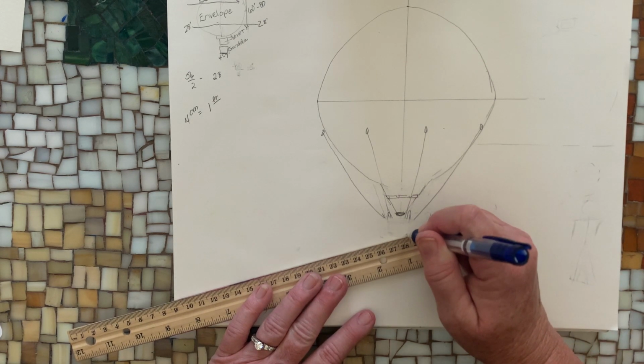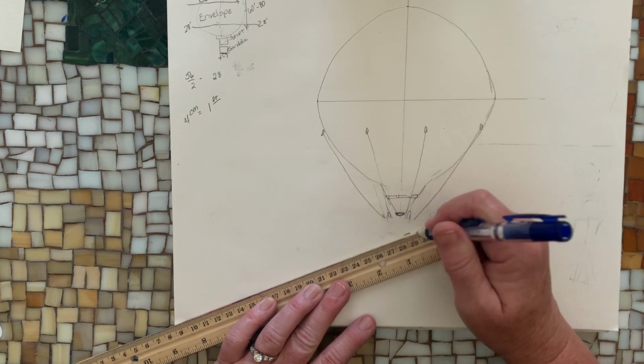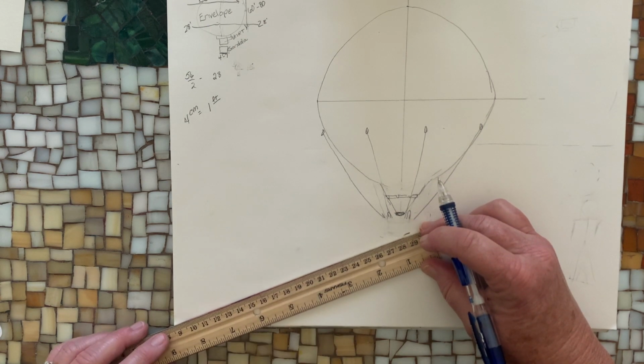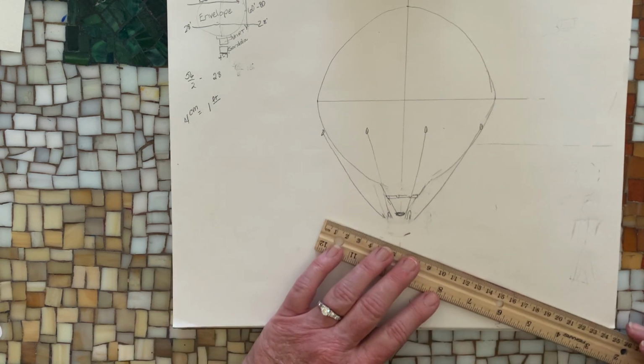And the first thing I'm going to do is draw my box.